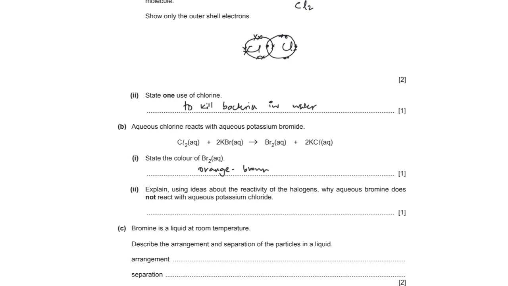Explain using ideas about the reactivity of halogens why aqueous bromine does not react with potassium chloride. Because bromine is less reactive than chlorine. You should know that the reactivity of fluorine, chlorine, bromine and iodine decreases down the group. So fluorine can displace all of these three. Chlorine can only displace bromine and iodine. Bromine can displace only iodine.